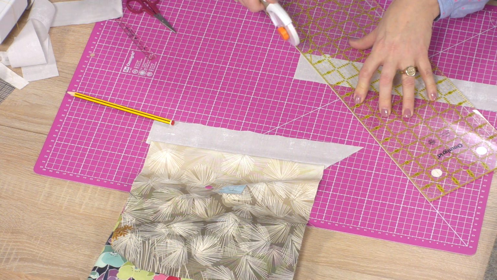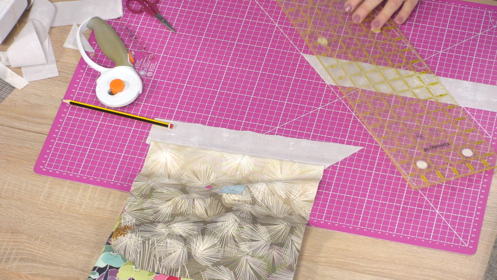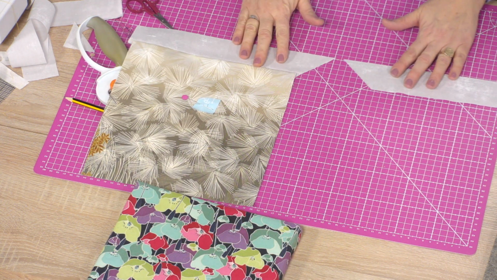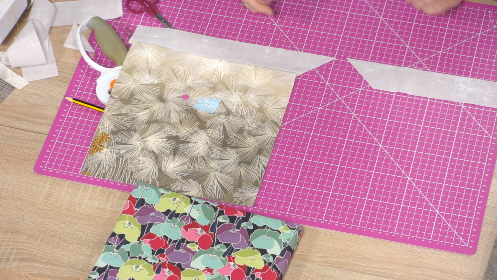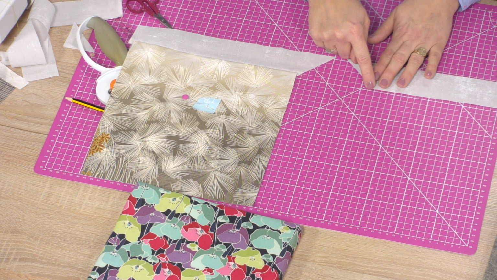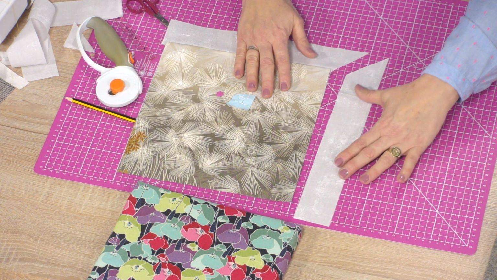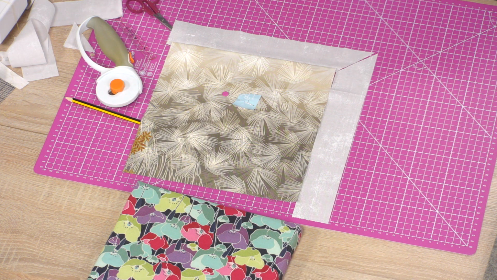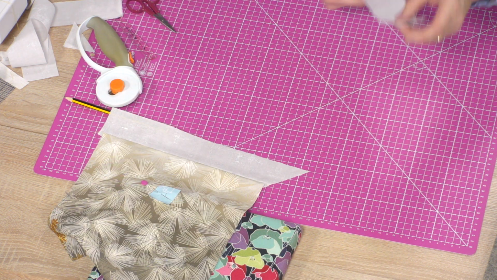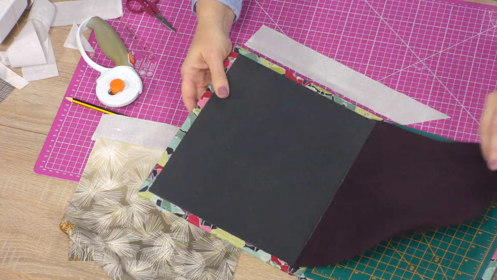There we go. Just like that. Now you can see what I mean by you need to make sure you cut your angles in opposite directions. So one will be going this way, and this should be grey, but your grey one will be going in this direction, so that when they slot together, they fit just like that. Now I'm going to mark a dot on my sashing, just like I did with the other one.